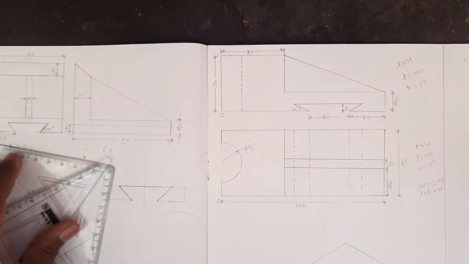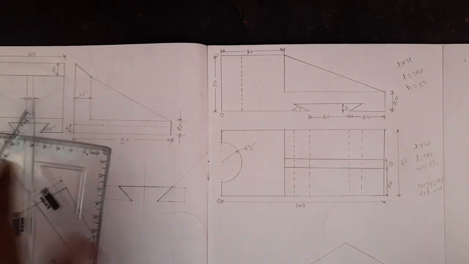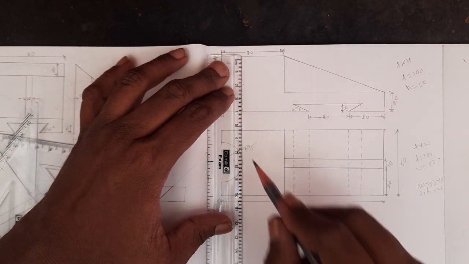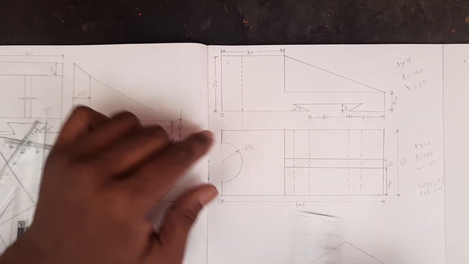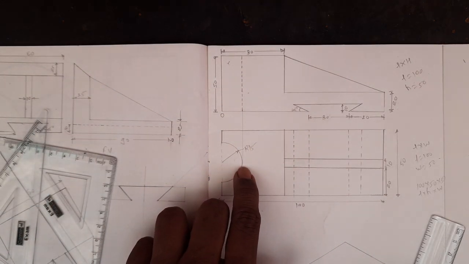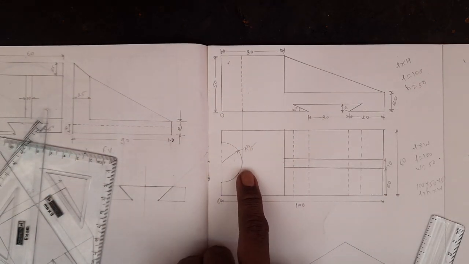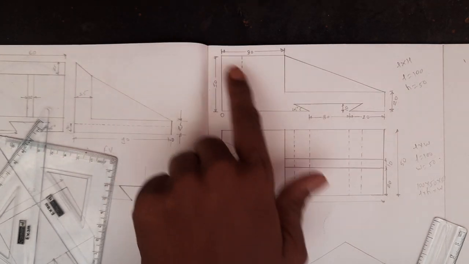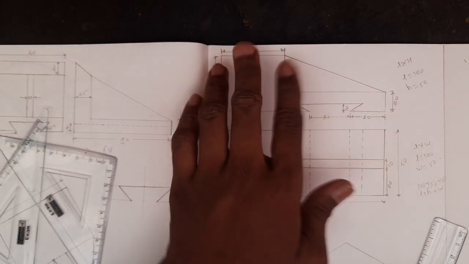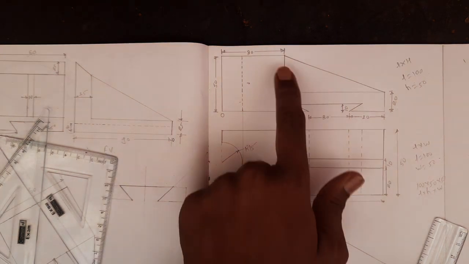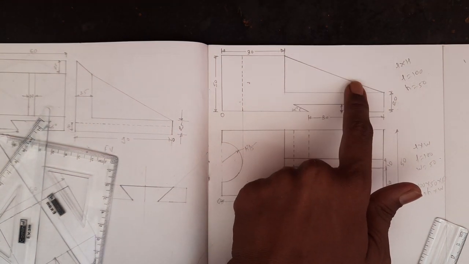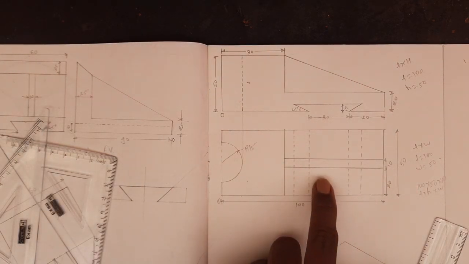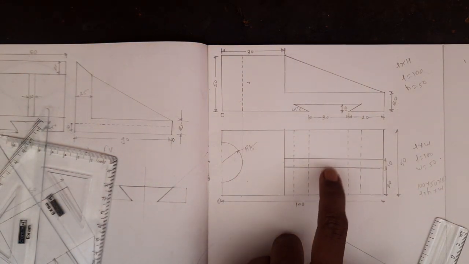So for identifying that shape, what I'm doing, I'm just projecting this line into the top view. Okay, so it will get projected on this semicircle. So it means this slot is semicircular. Now this is the inclined line. So inclined line means this is a rib. So we can identify the width of a rib over here.